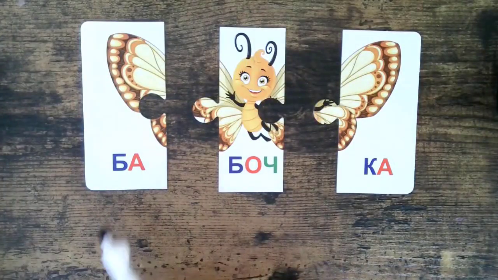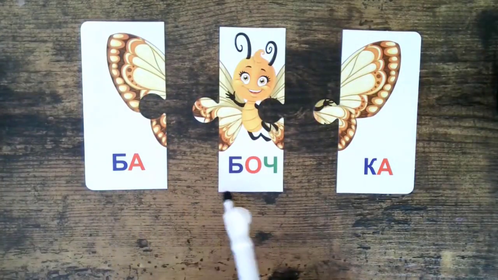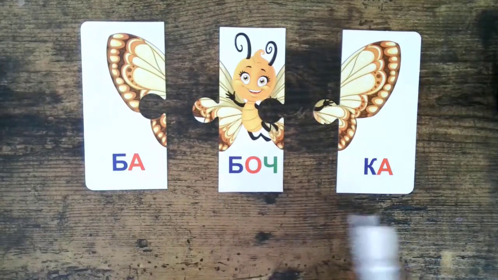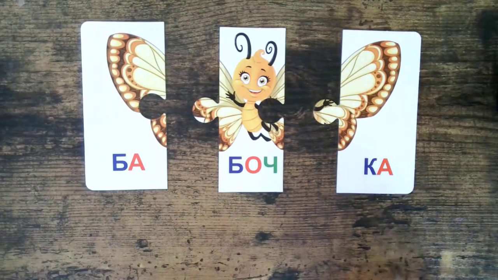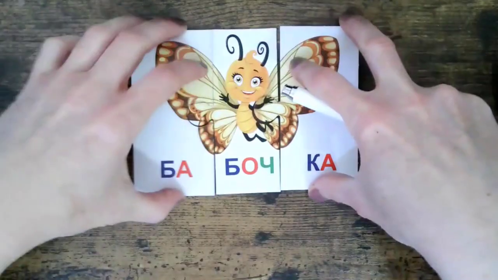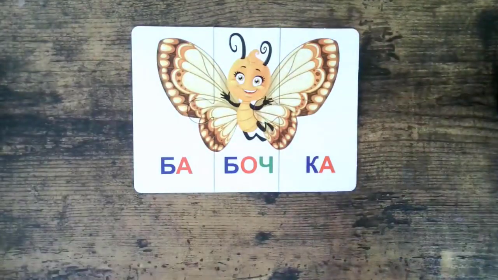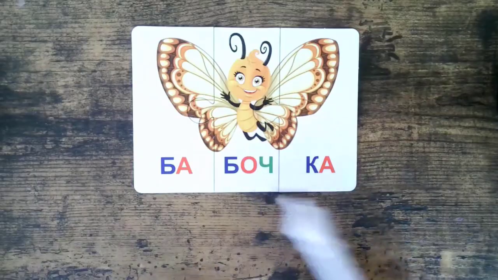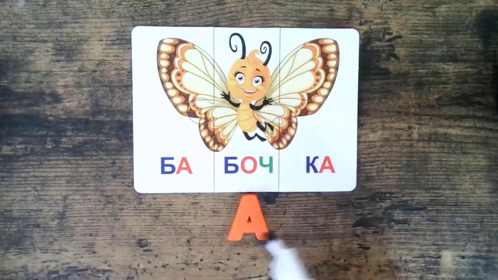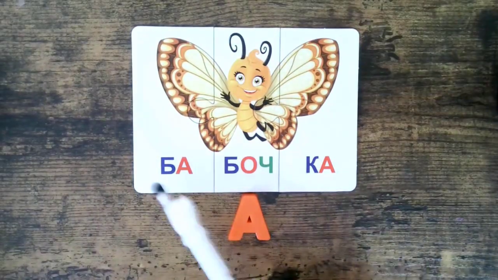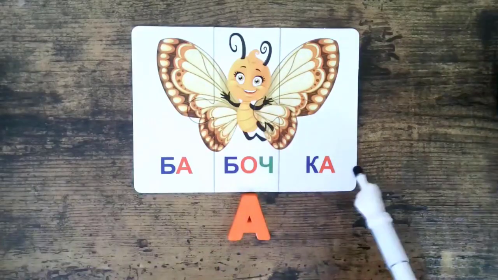Okay, here's our next word, ba, b-o-ch, boch, ka. Now if we put it together, the first syllable is stressed, which means that this o is again unstressed. So we'll read it as бабочка.